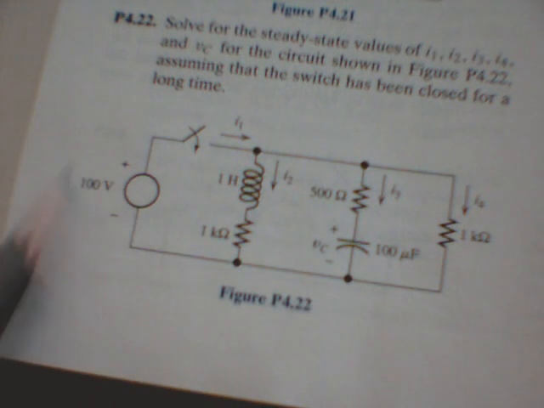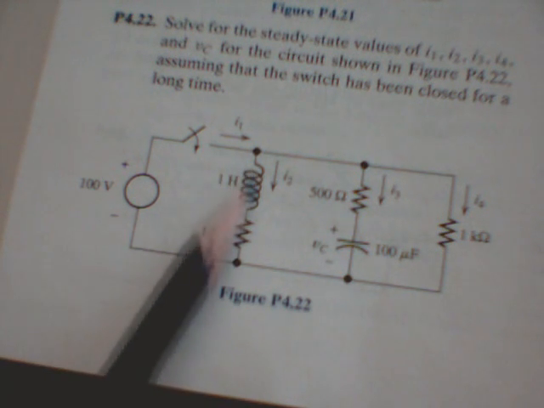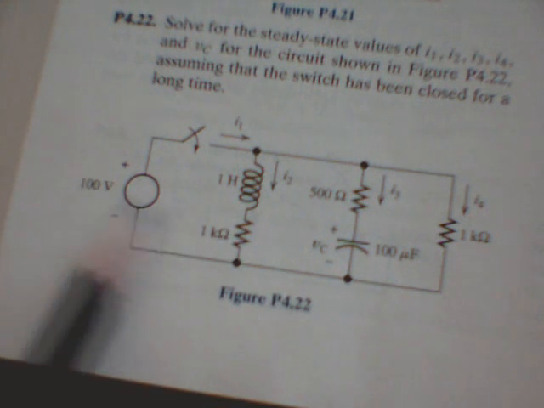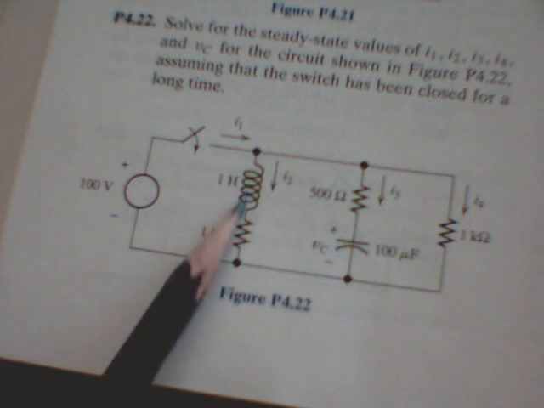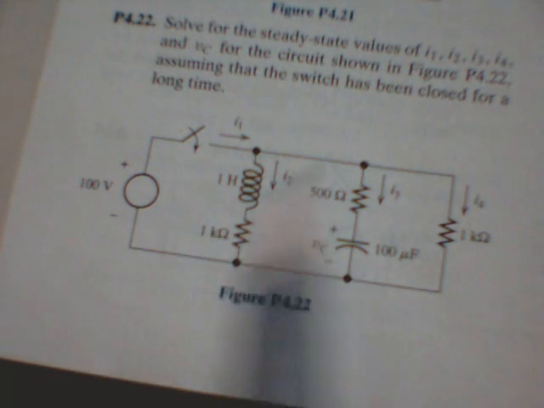So that means that if you have 100 volts across this, then it looks like the current through this leg right here would be 100 volts over 10 kilo ohms, because you're just replacing that with a wire. And I guess that makes it 0.1 amps.